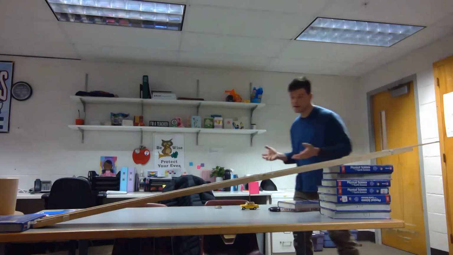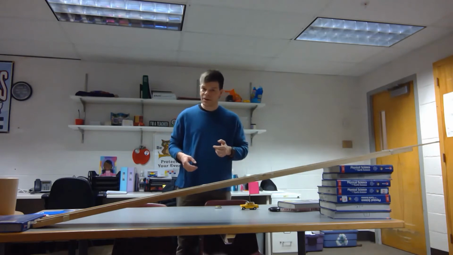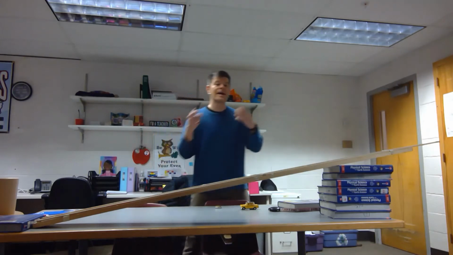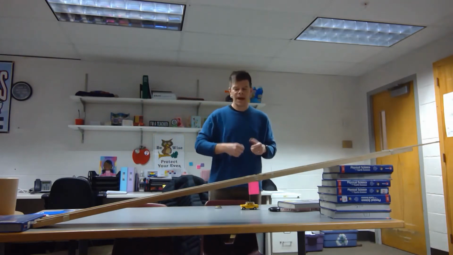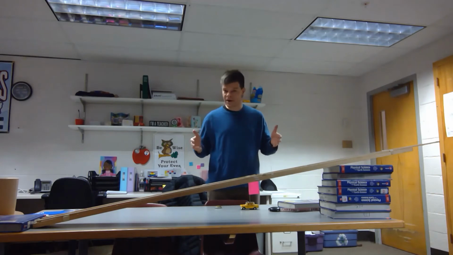Now the thing about an independent variable is you only change one at a time. That's the rule in science. You can't change the mass of the car and the steepness of the ramp. I'll explain more about that a little bit later. Variable number 2, it's your dependent variable. Your dependent variable is what the scientist will measure.